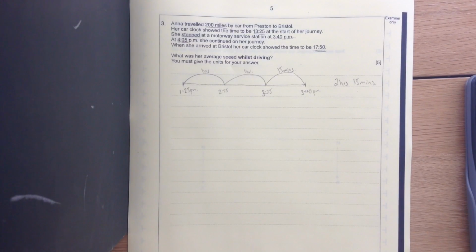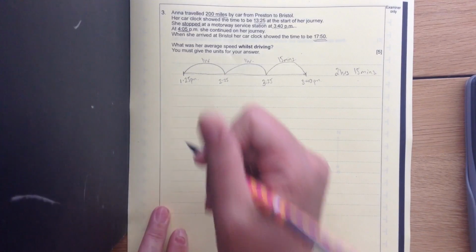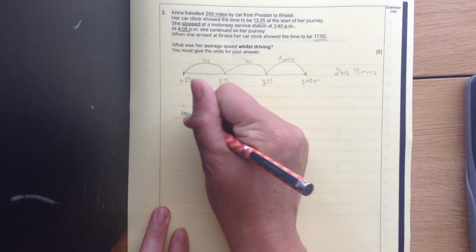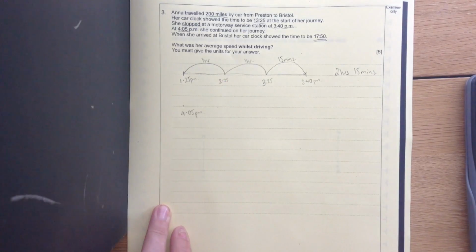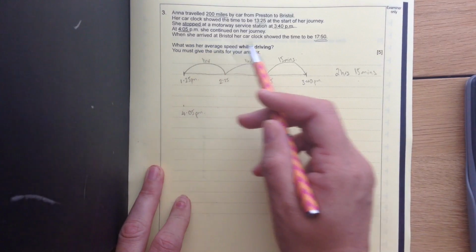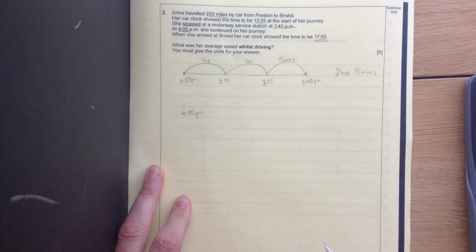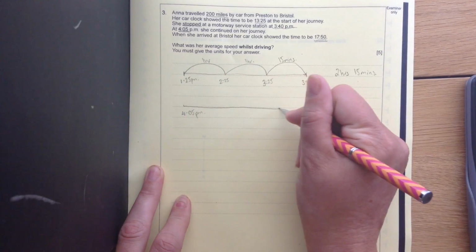Then she spent some time at the service station and she gets back in her car at 4:05 p.m. there. And she continues on her journey. When she arrives at Bristol, the car clock says it's 17:50. Well, 17:50 is the same as 5:50 p.m, isn't it?